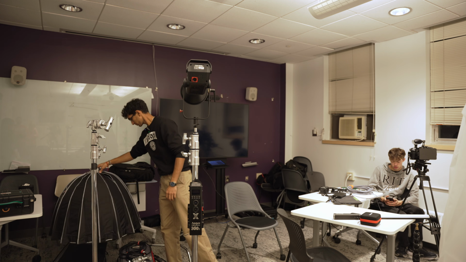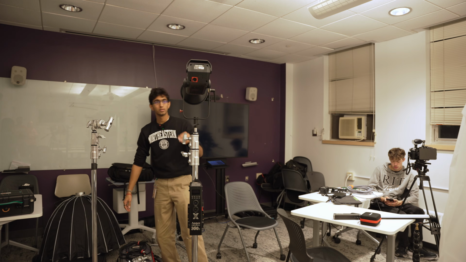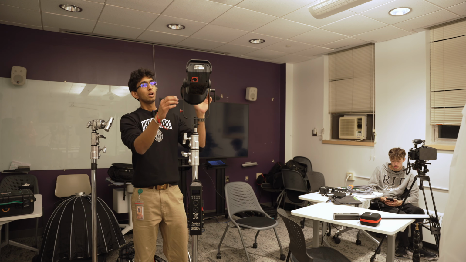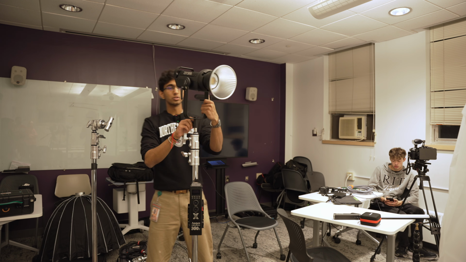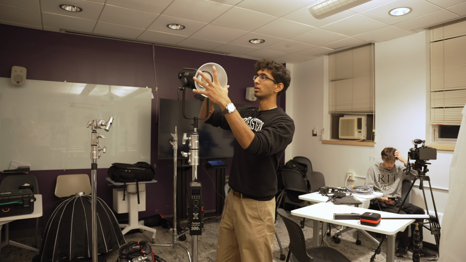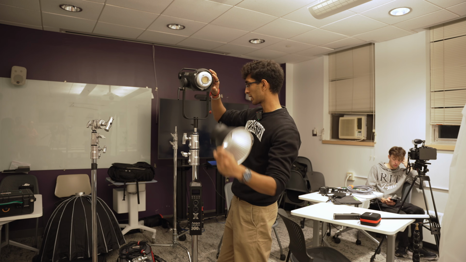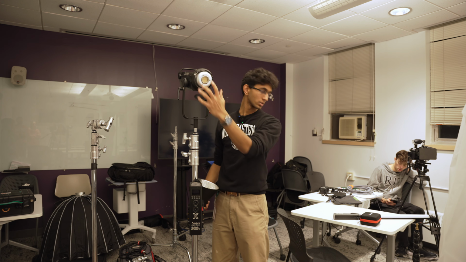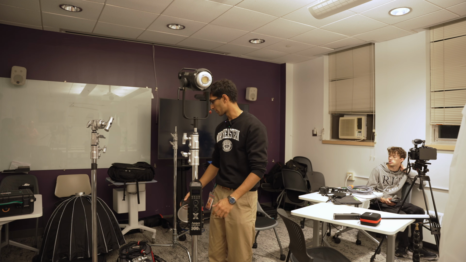So, you know what? Don't worry about that. Let's talk about some of the diffusion and other materials. So when you pull your light out of the box, it's going to come like this. It has a cap that I kept back in the box.